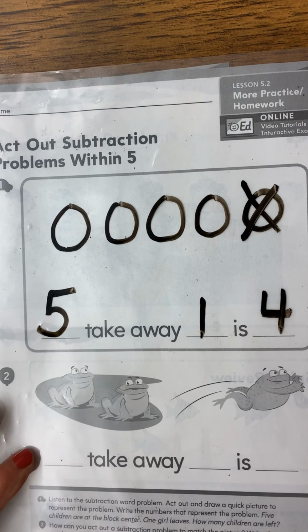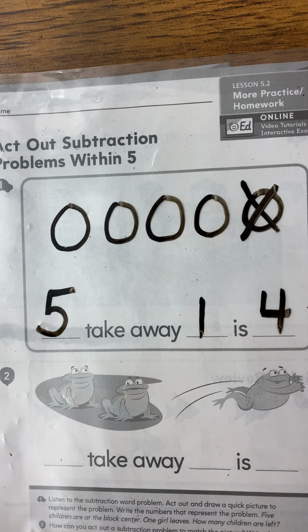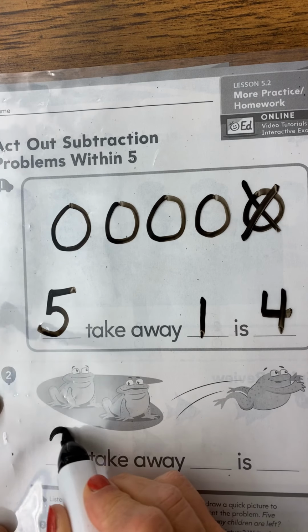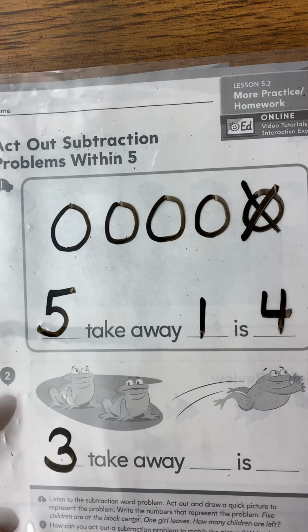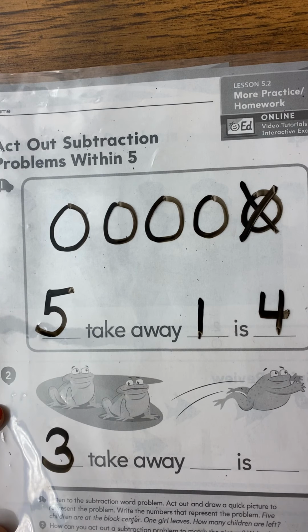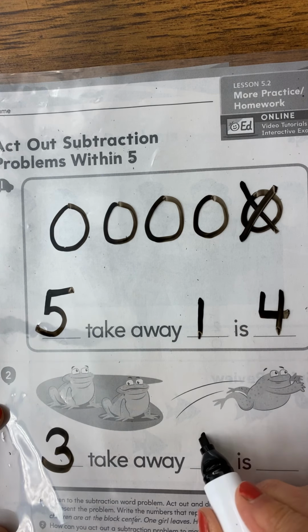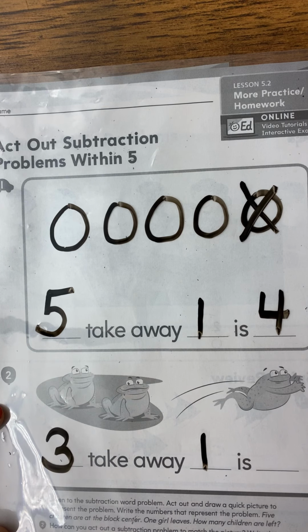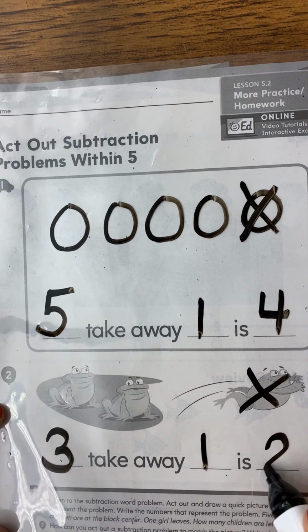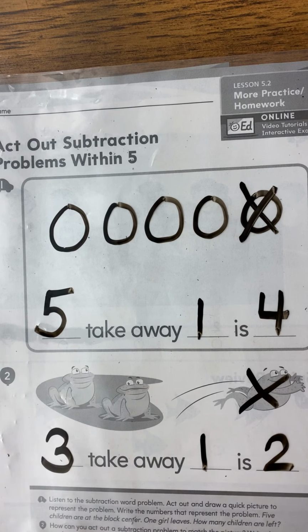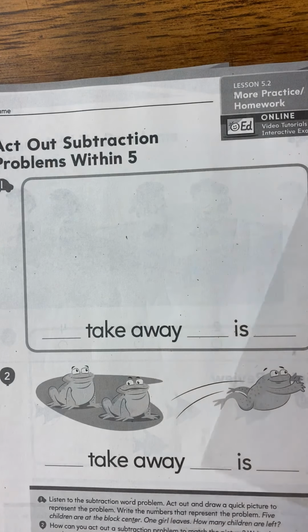Let's go ahead and do this one. There are 3 frogs on the leaf. So let's write 3 right here. Take away, how many are hopping away? 1. How many are left on the lily pad? 3 take away 1 is 2. Good job. Great work. Okay, turn your page.